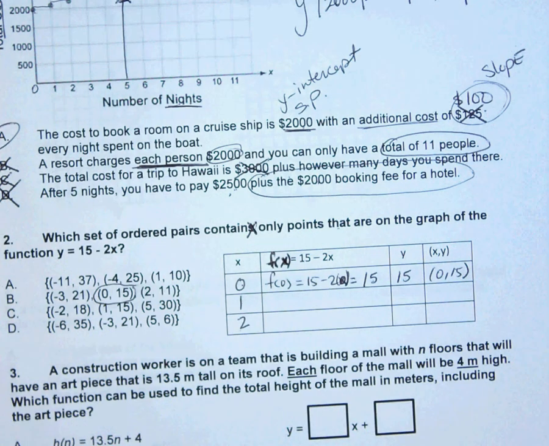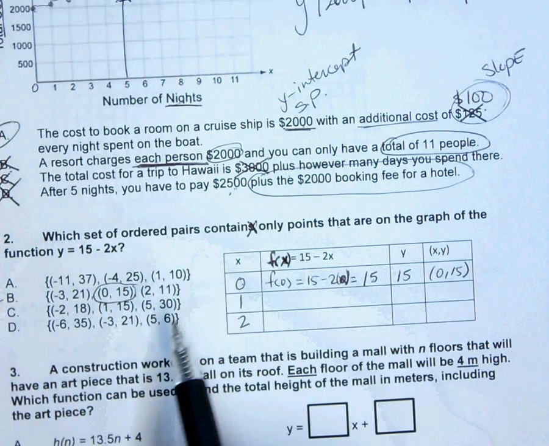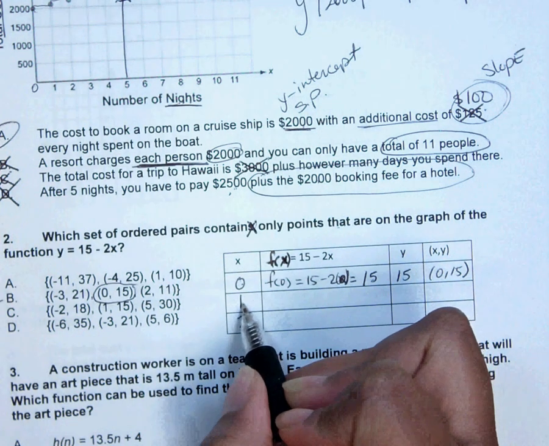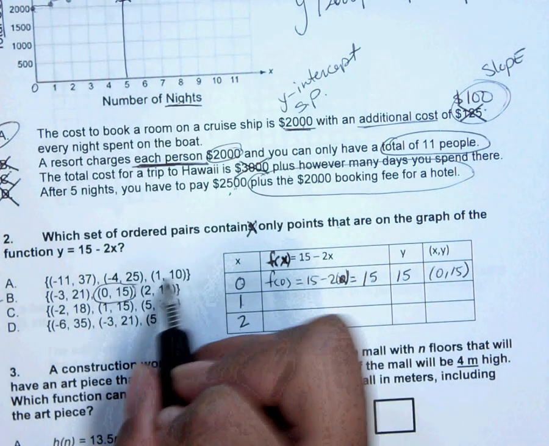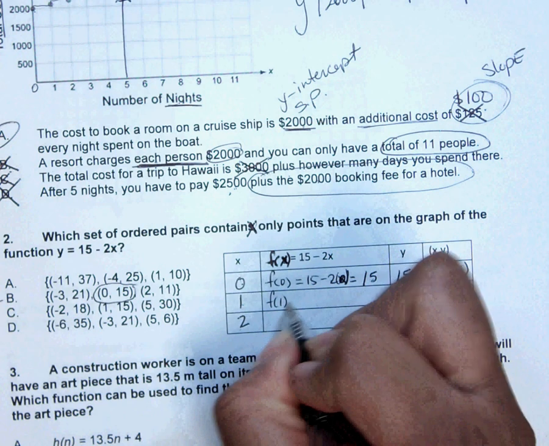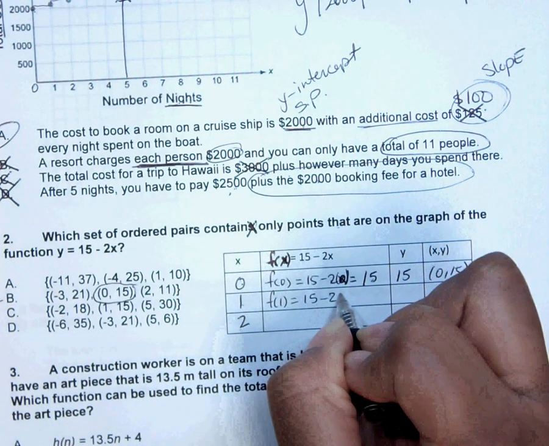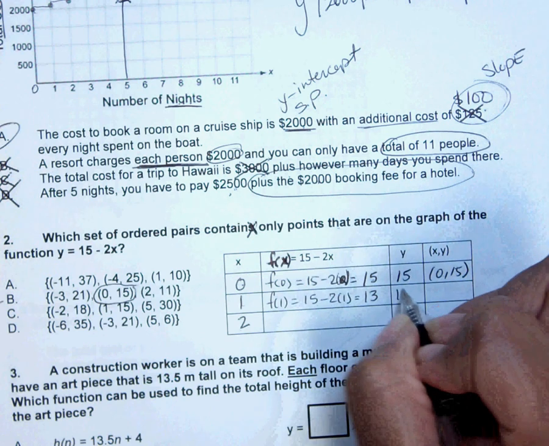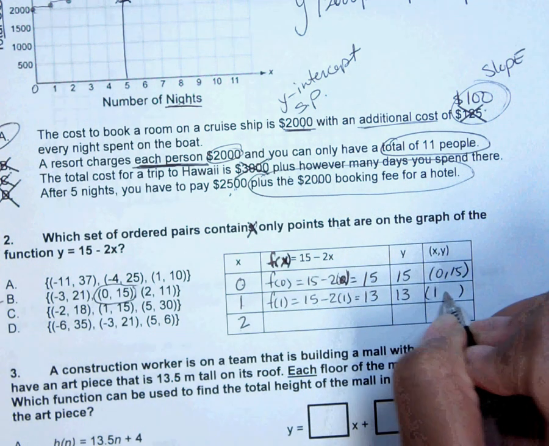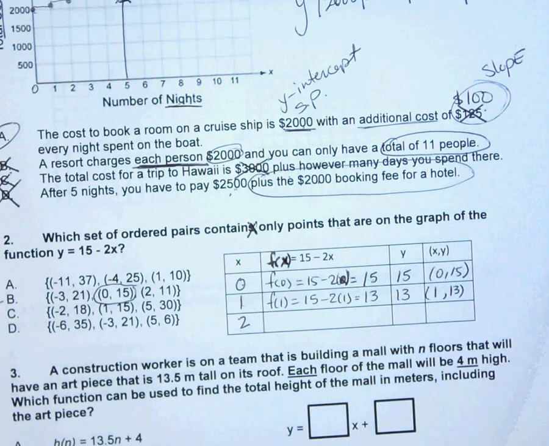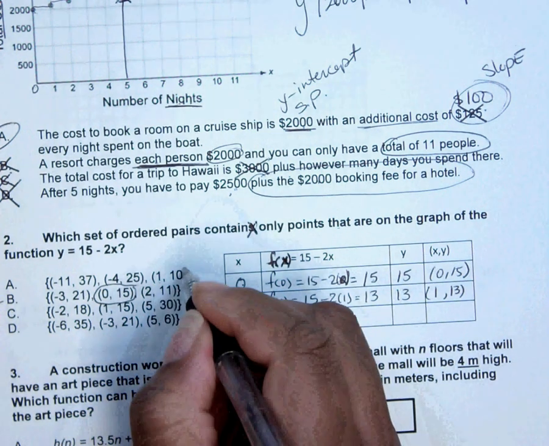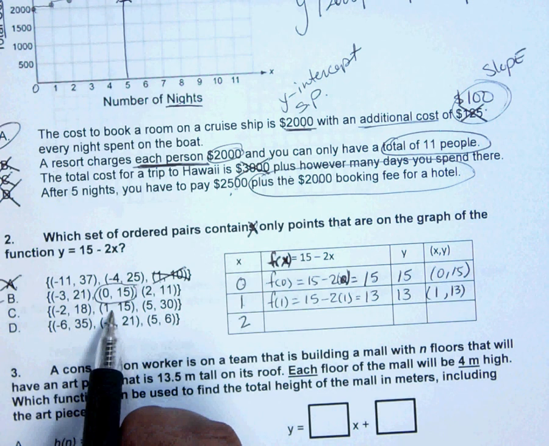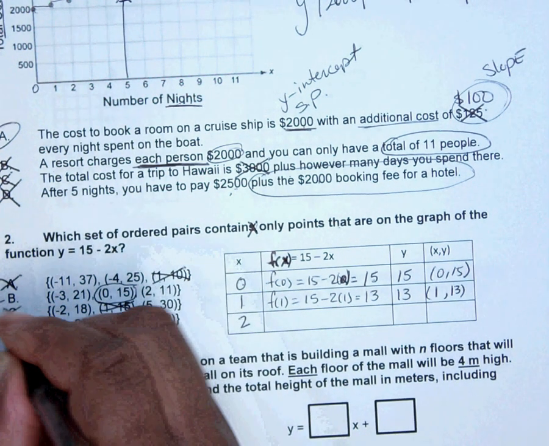So far, it could possibly be B. Well, let's keep checking. Let's try the 1, because I want to see, is this a possible answer? So f of 1 means put the 1 in the x spot. And 15 minus 2 is 13. And that is 1 comma 13. Well, that says 110, so that's not right. So it can't be A. That says 115, so that's not it either.